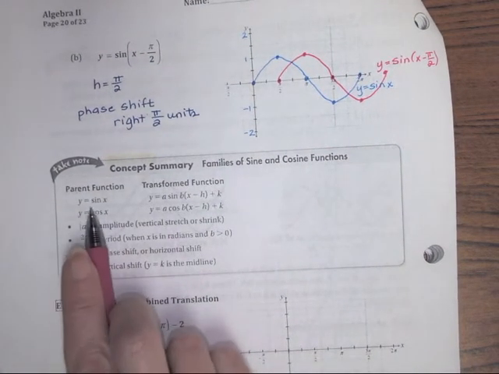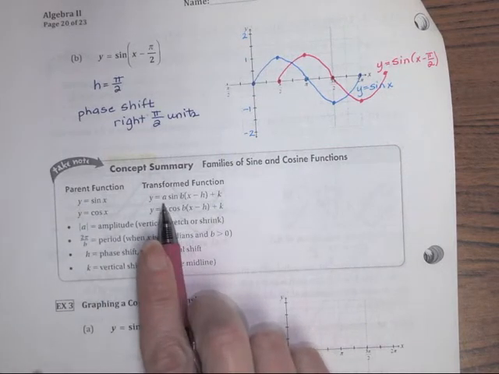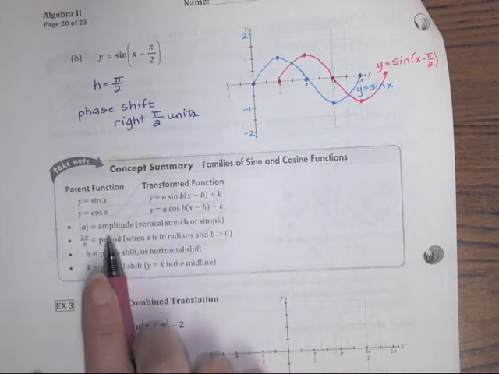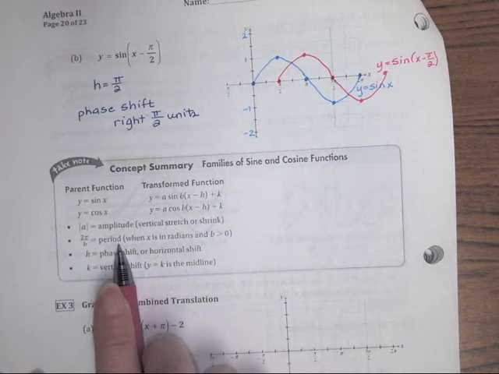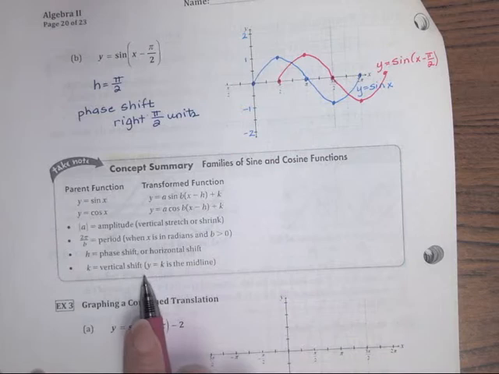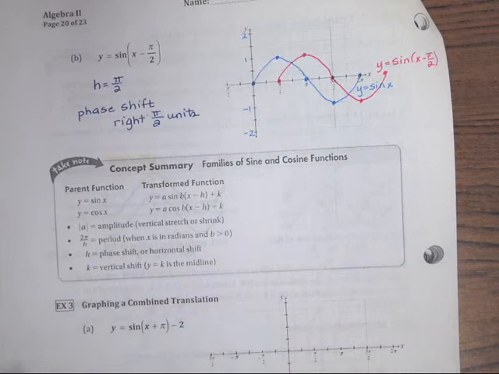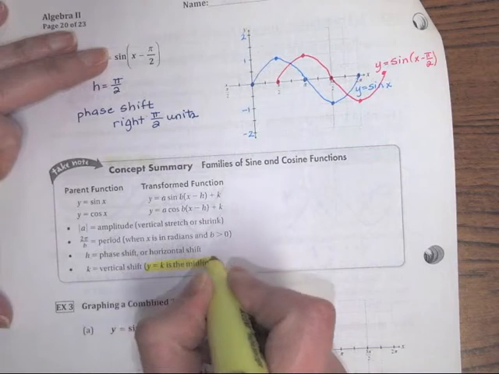Okay, so I have a little concept summary here for us in the middle of the page. Here's the parent function, y equals sine x, and y equals cosine x. Here's the transformed function. A, remember, in front, absolute value is your amplitude. Your B is used for your period. Your H is your phase shift or horizontal shift, and your K value is your vertical shift. And Y equals K is your midline. I want to highlight this so that we know. Y equals K is your midline.